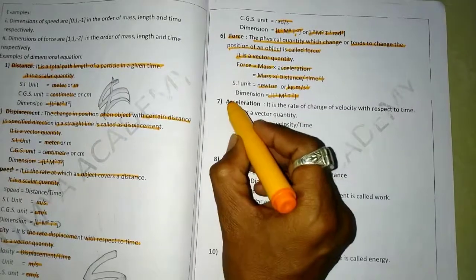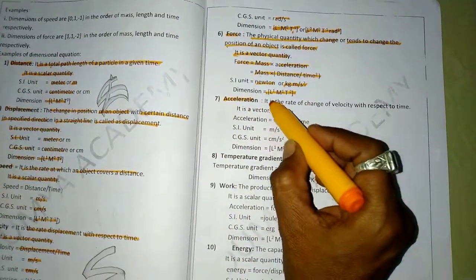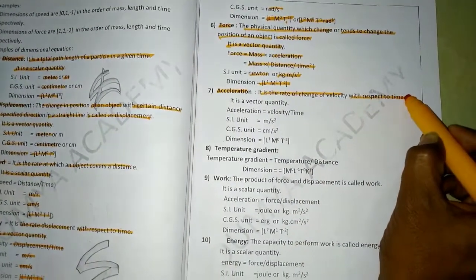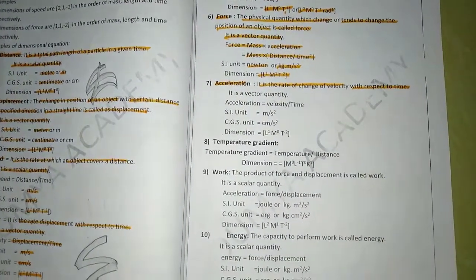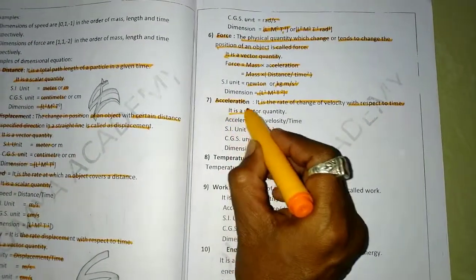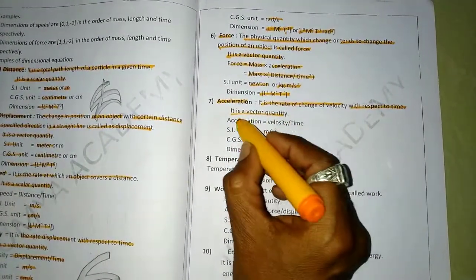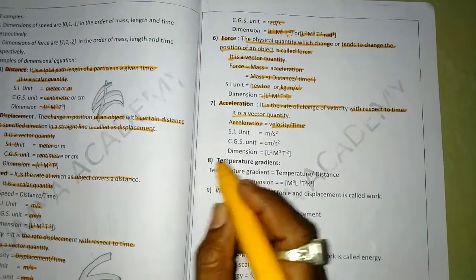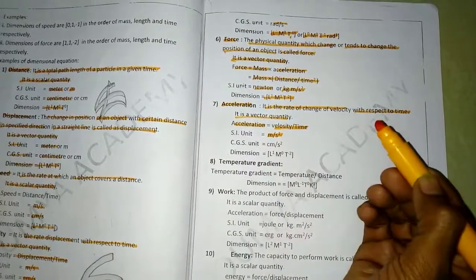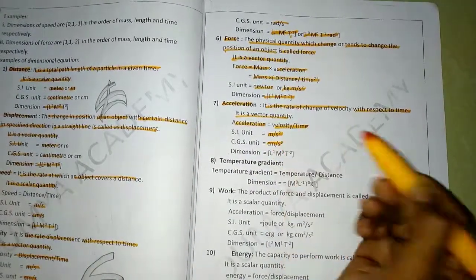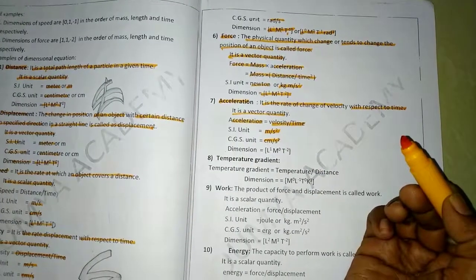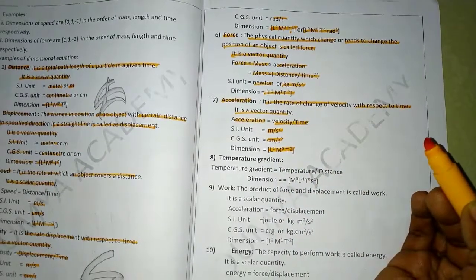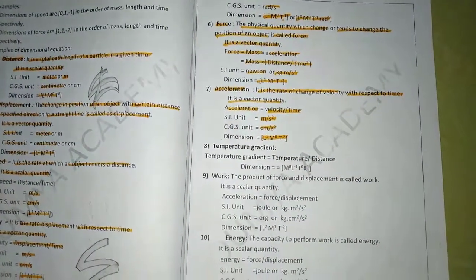Now next one is acceleration. Acceleration is nothing but the rate of change of velocity with respect to time. Okay, it is a vector quantity. Its formula is acceleration equal to velocity upon time. Its SI unit is meter per second square. Its CGS unit is centimeter per second square. Its dimension is L1 M0 T minus 2. Right?